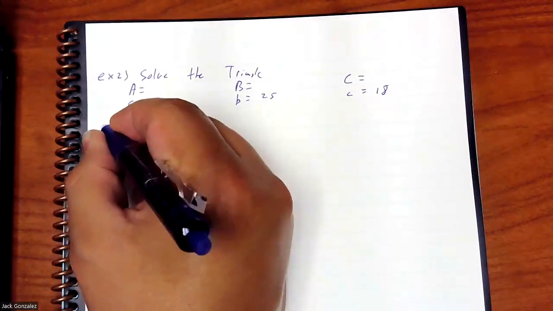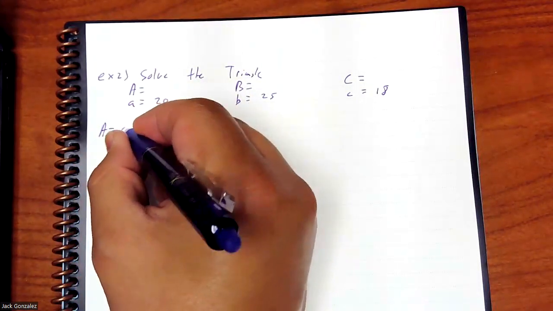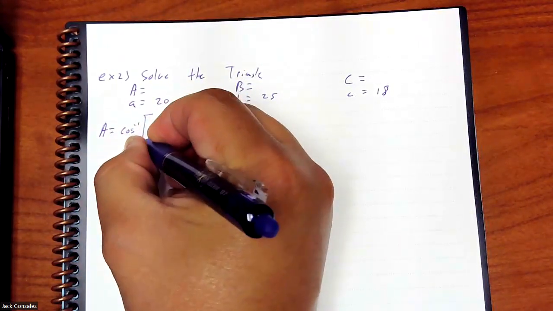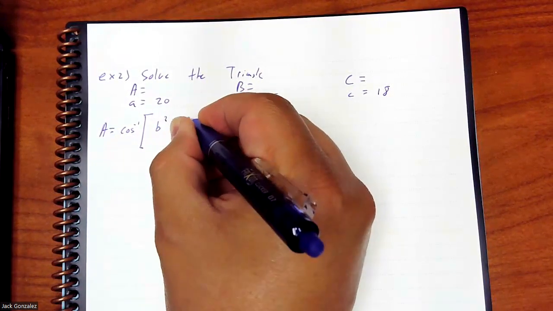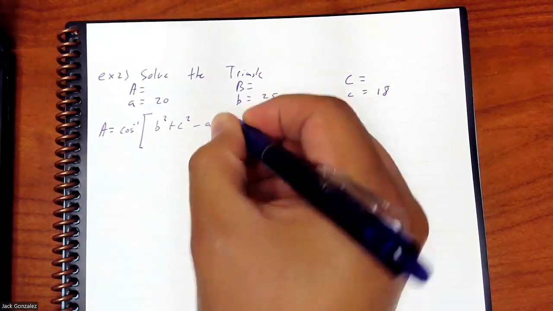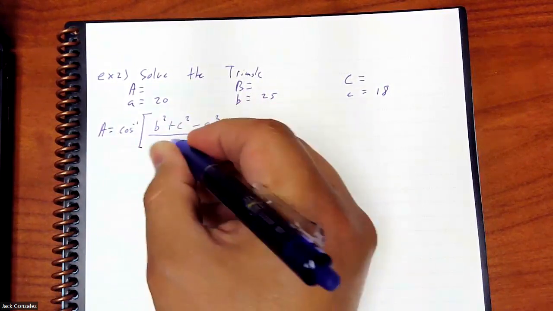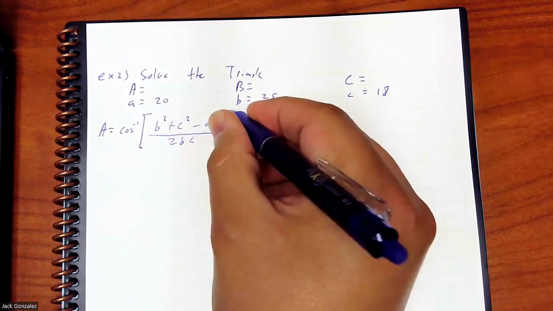So find A first. A is equal to the cosine inverse of B squared plus C squared minus A squared over 2BC.